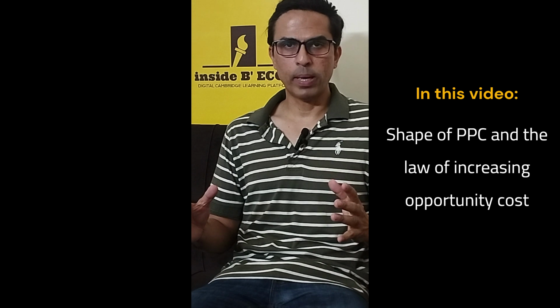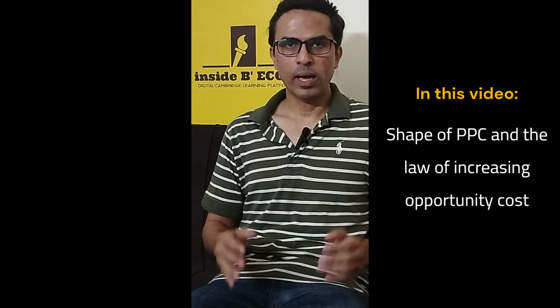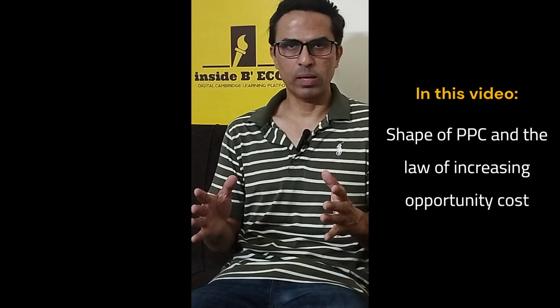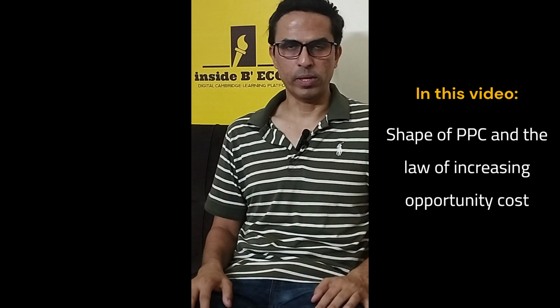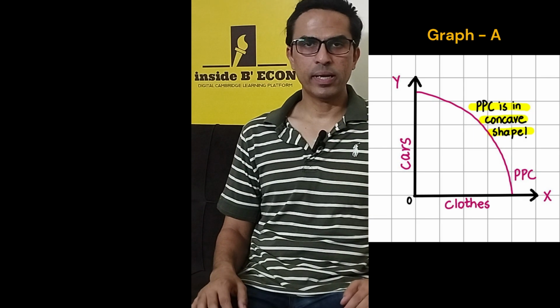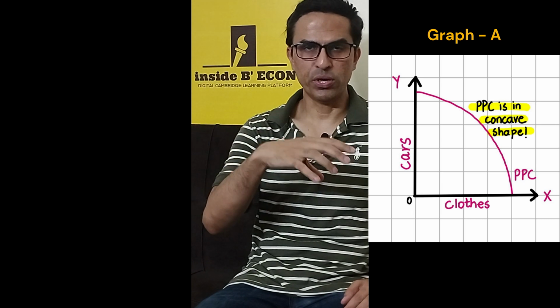Today we are going to talk about the shape of the PPC and the law of increasing opportunity cost. This is part of the syllabus of A-levels economics only. Let's have a look at the diagram. The shape of the PPC is described as concave. That is, it faces towards the origin.